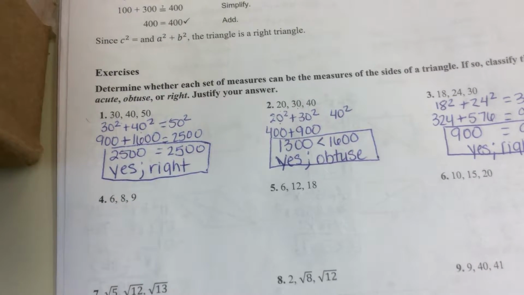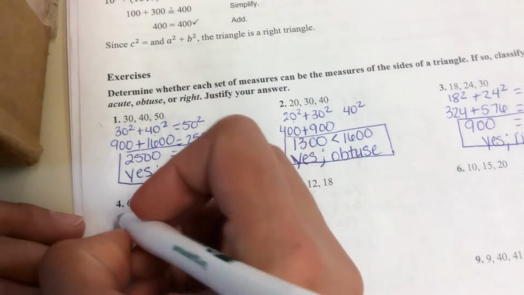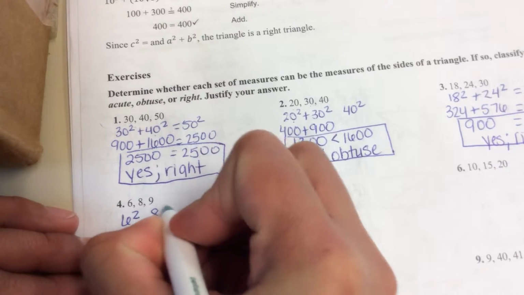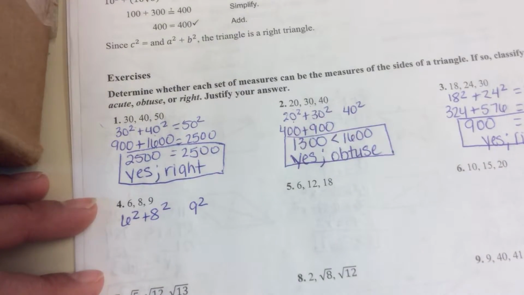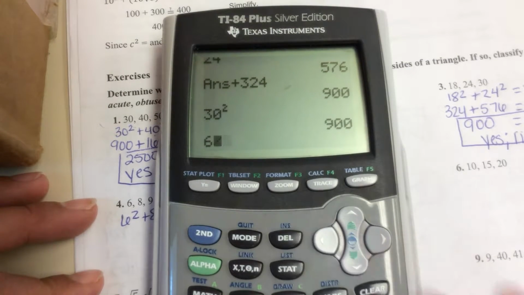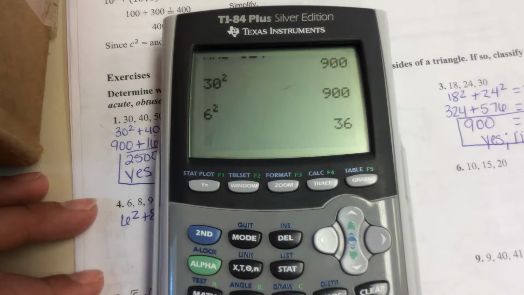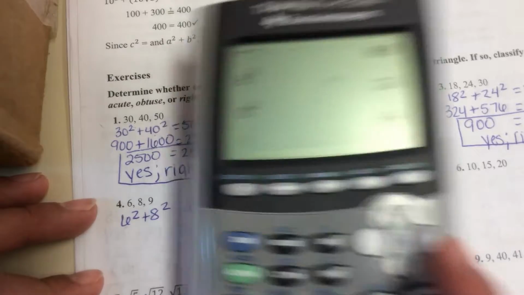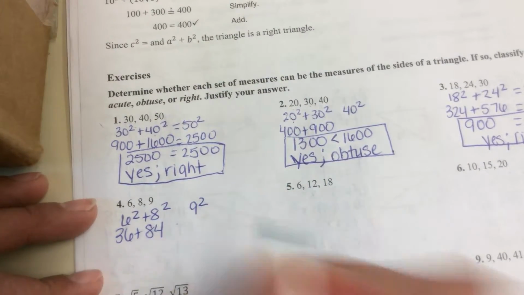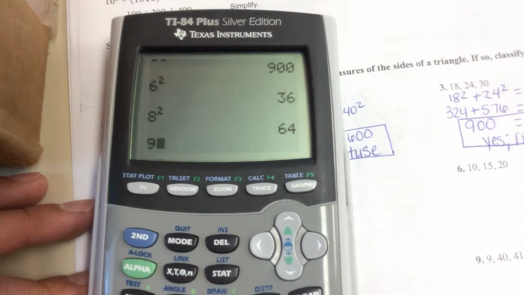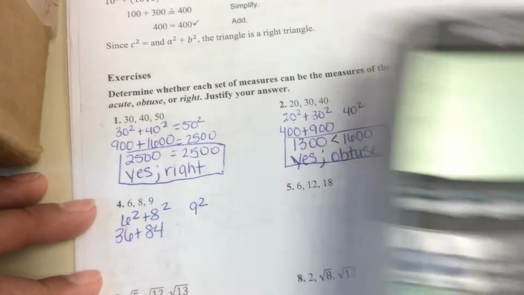Okay, 8 plus 6 gives you 14, so that's bigger. Set the squares. 6 squared gives you 36. 8 squared gives you 64. The third side squared gives you 81 there.